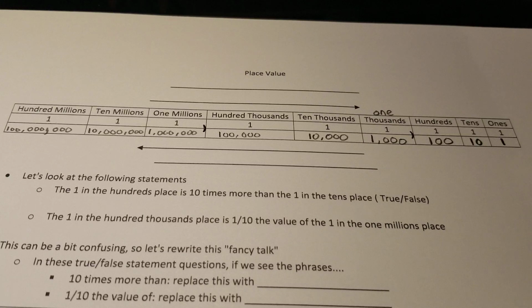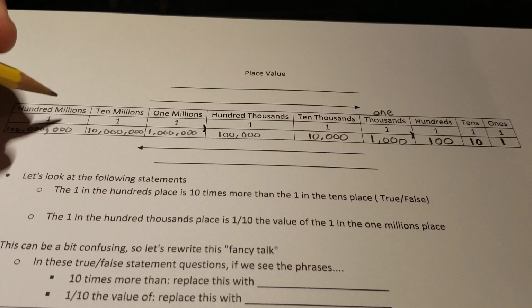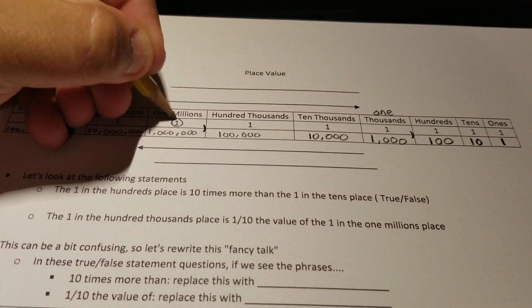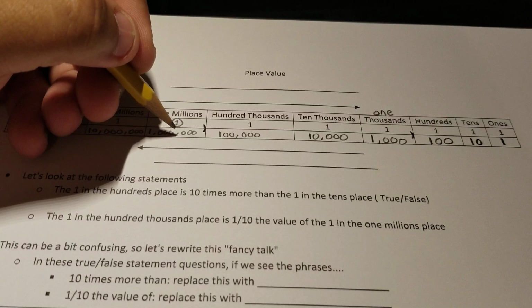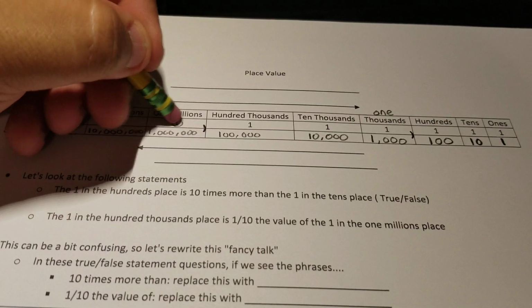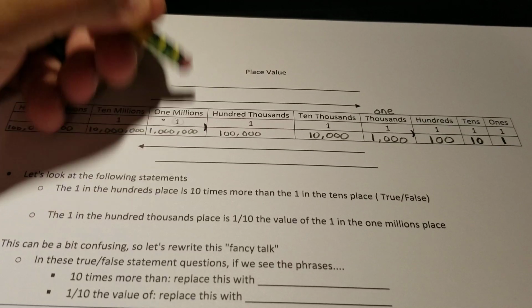Basically, that's how it works. If they were to ask you in a question what is the value of the digit 1, and this is the only one there, the answer would be it has a value of 1 million. So that's how that works, finding the value of a digit.